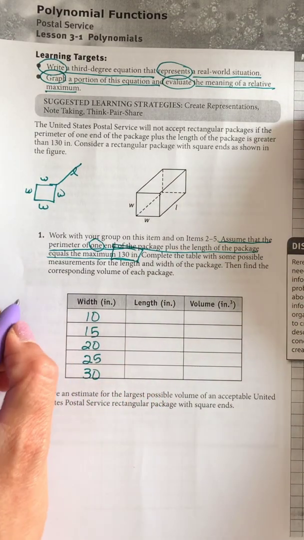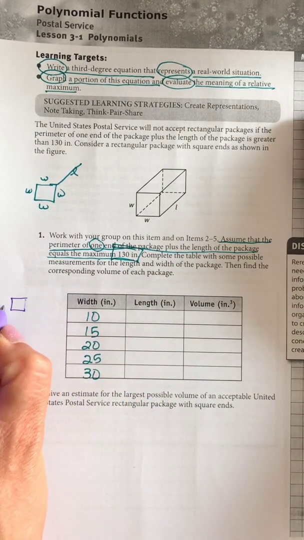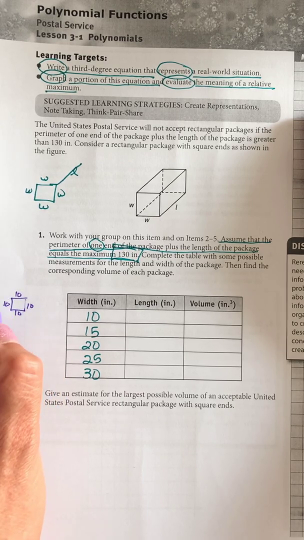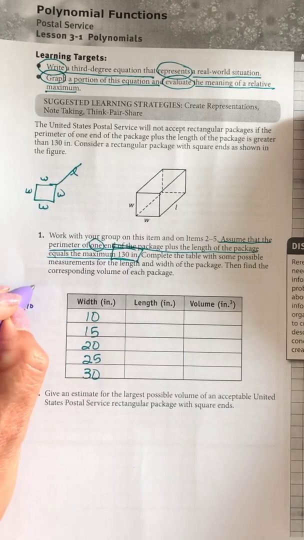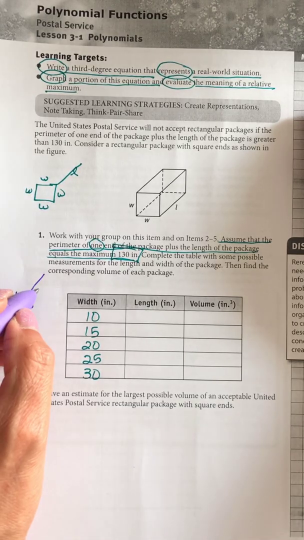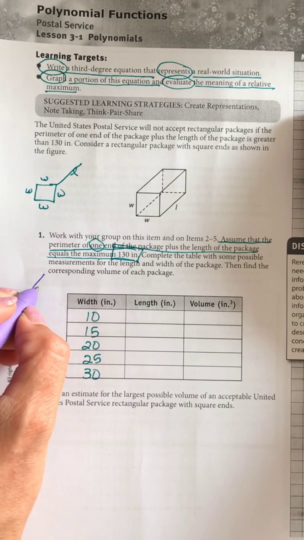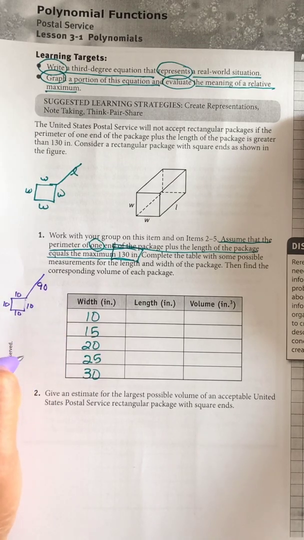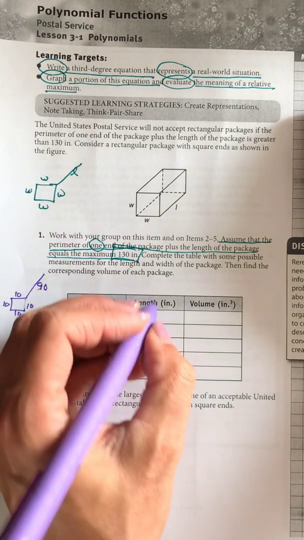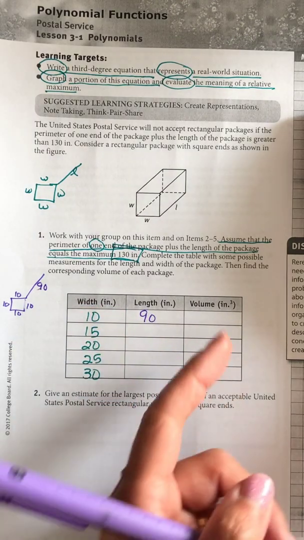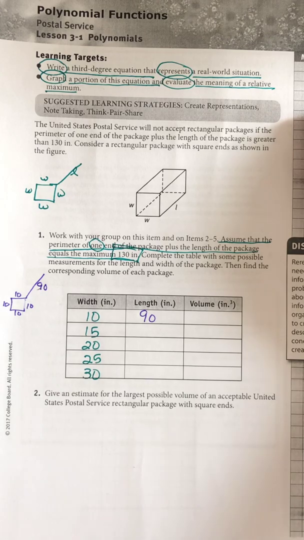Well, if I have a package that has ends that are all 10s, 10, 10, 10, 10, that's 10, 20, 30, 40. What could that length be? Well, remember, it's got to add up to 130. So 40 plus what equals 130? 40 plus 90 equals 130. So then the length must be 90 inches. Okay. I'll come to the volume last.